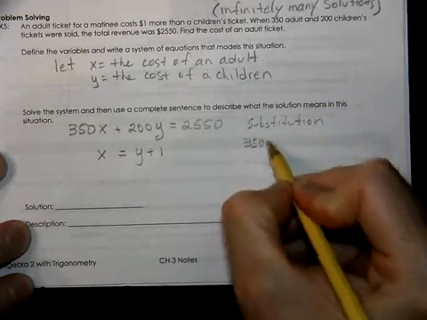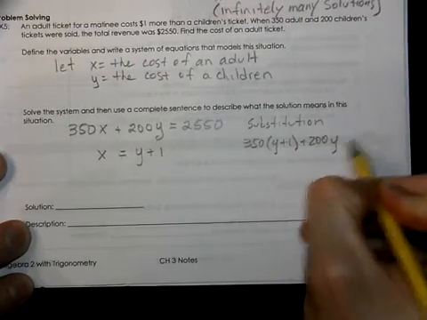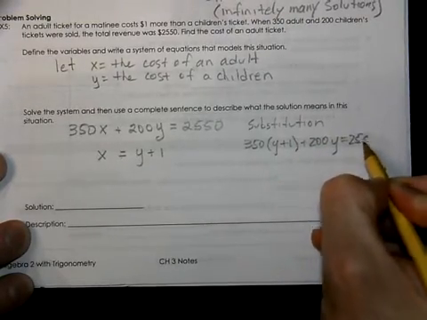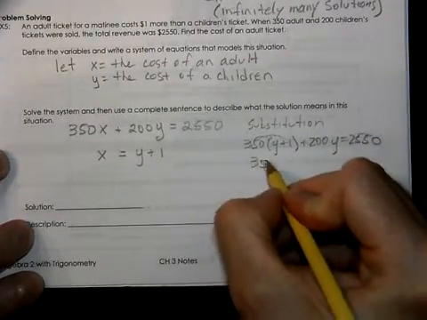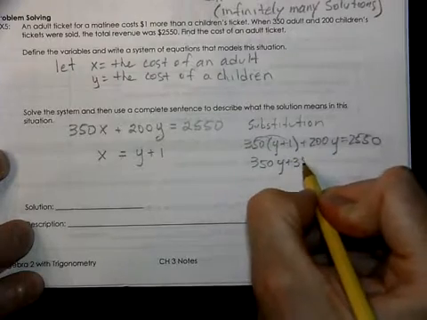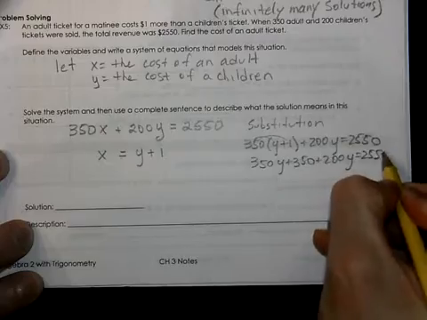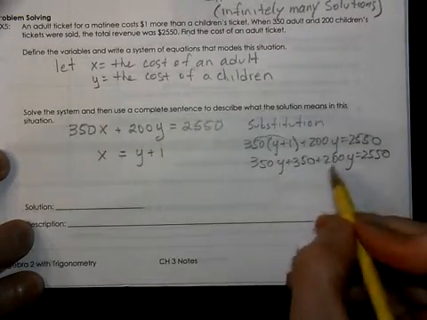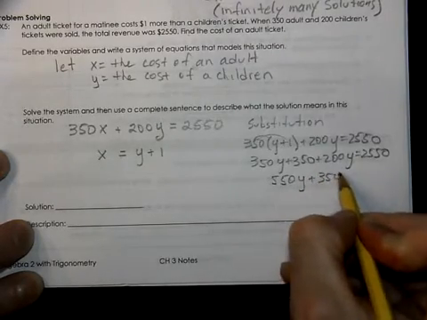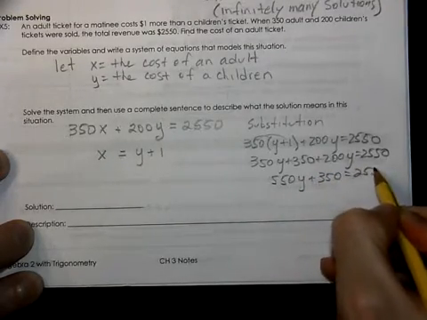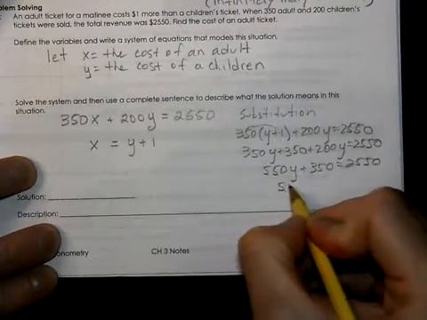So we have 350 times y plus 1 plus 200y equals 2,550. Distribute. Collect our like terms. We can subtract over the 350.